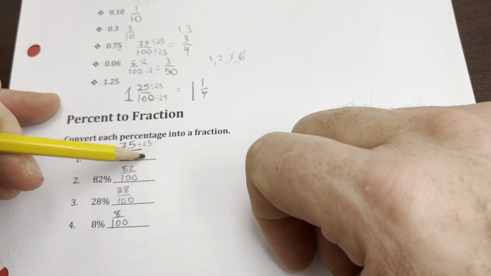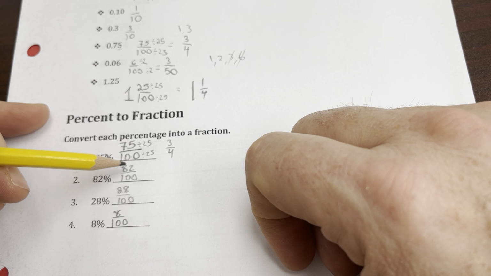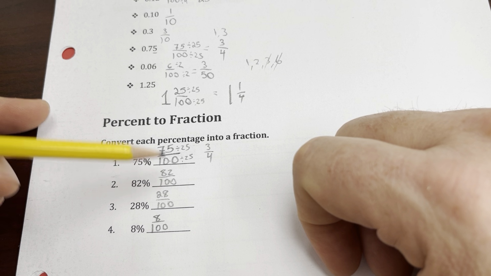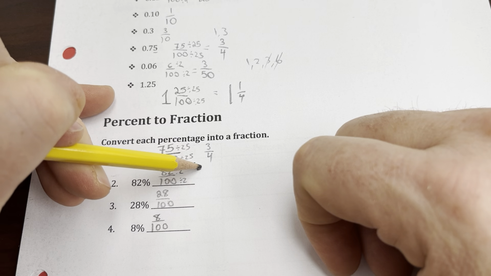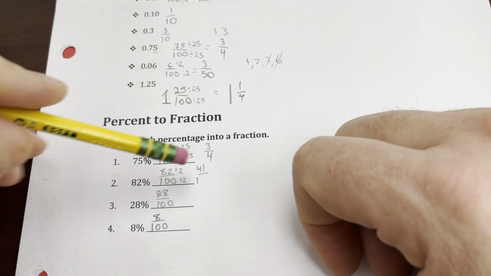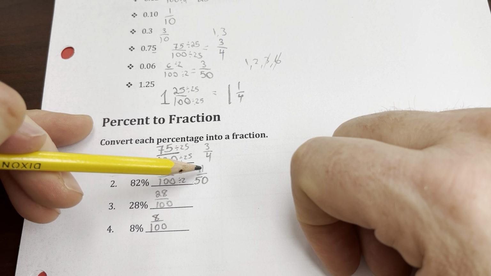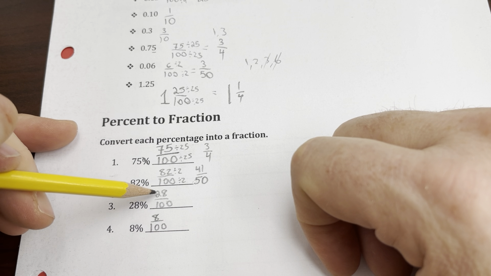25 is the greatest common factor, so it's going to give me 3 over 4. 82, I don't know all the factors of 82, I doubt you do as well, but I know that those are both even, so I can at least divide them by 2. So that gives me 41 over 50. And 41 is not going to reduce any further than that.